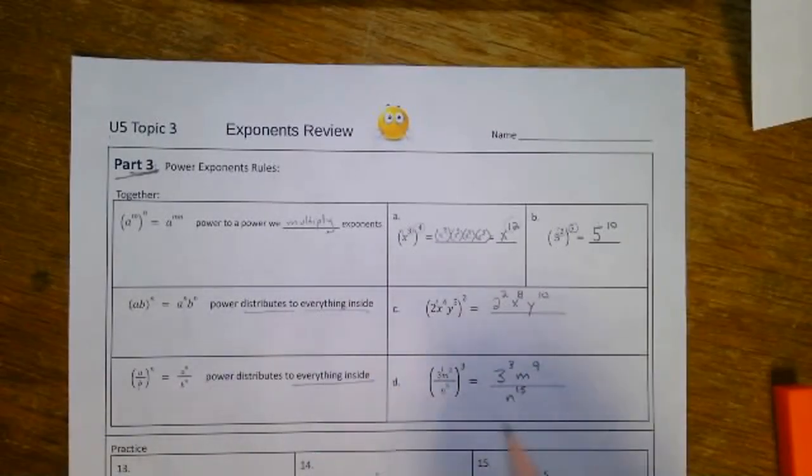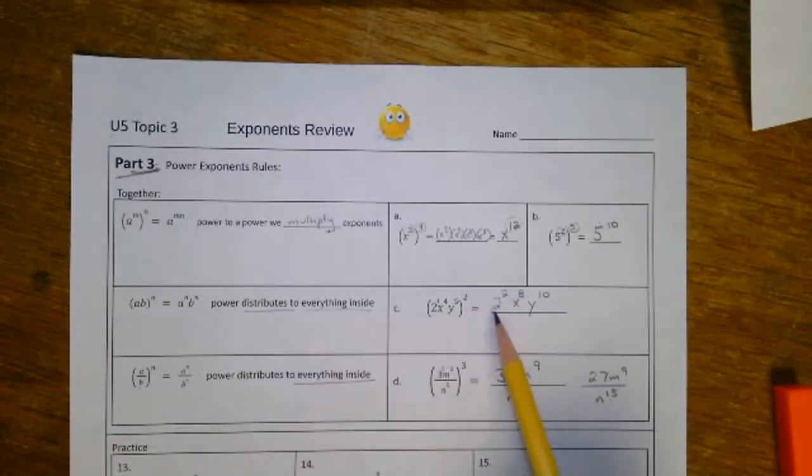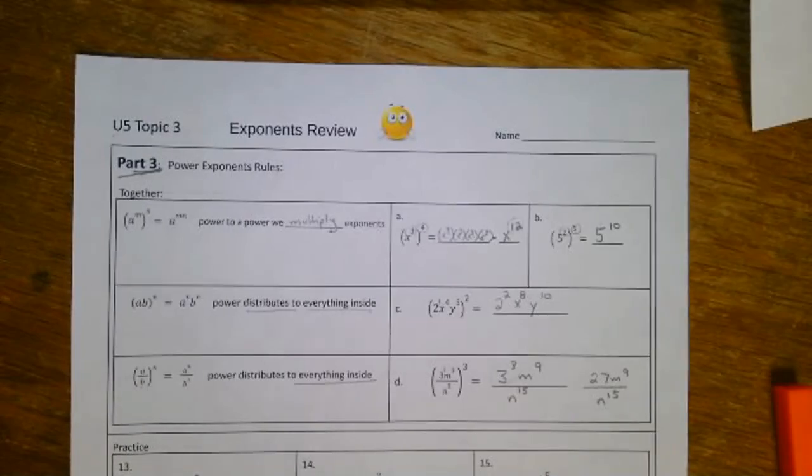To me, the answer. Some kids might say, oh, Gary, what can I do? What is 3 times 3 times 3? You're good. If you want to say 27 m to the 9 over n to the 15, that's great. I'm not overly worried about that. Again, we could have said that was 4 up here. I'm not worried about that. I want you to see the big idea of what's coming to the inside.